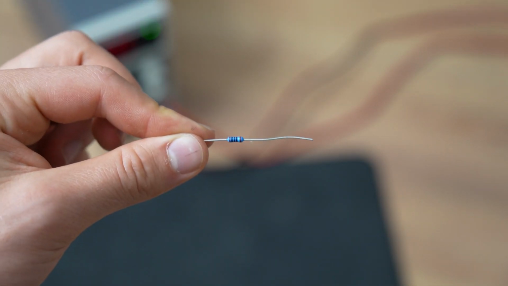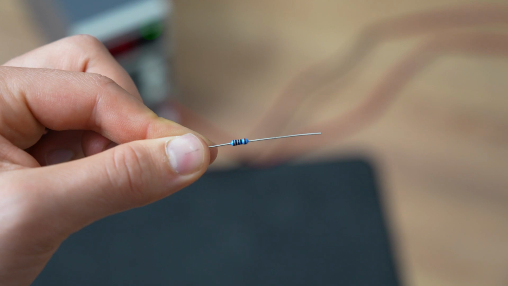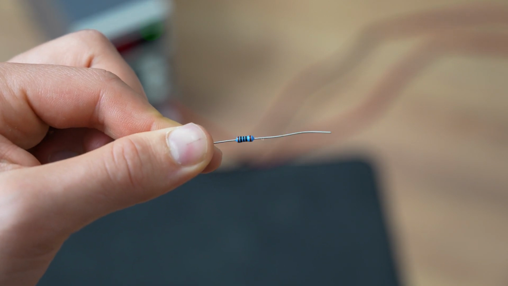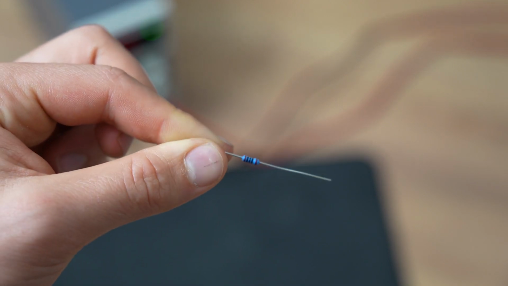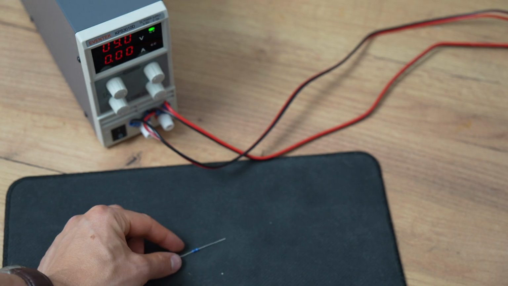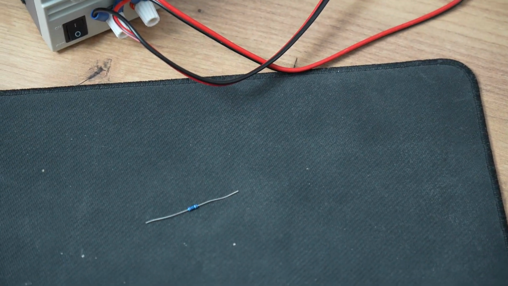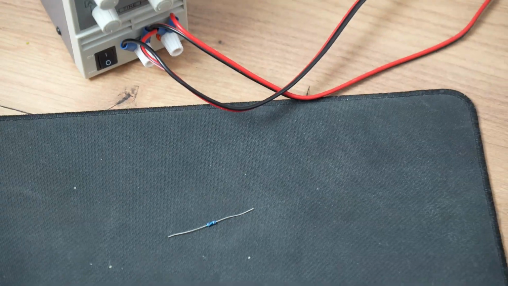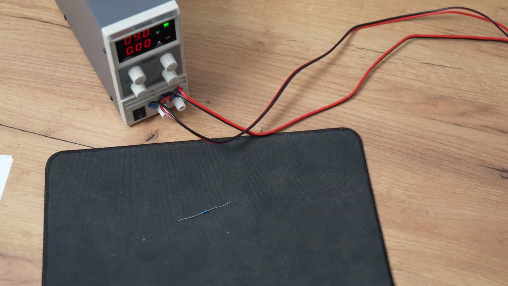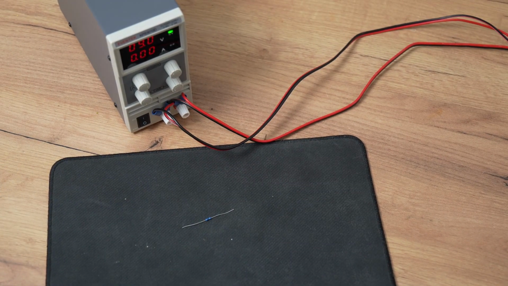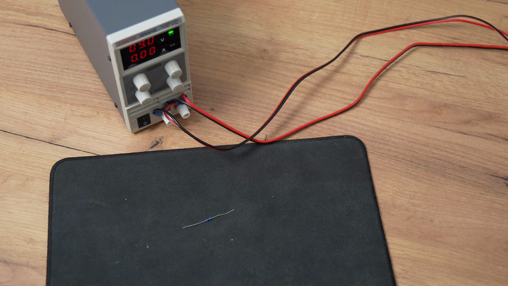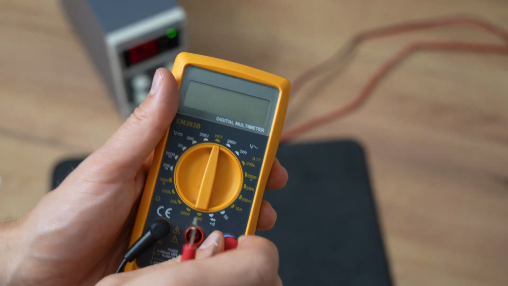Let's first orient the resistor so that the ring with the largest spacing is on the right. Then we have a brown ring, 3 black rings and another brown ring. The first 3 rings are the digits, in this case 1, 0, 0, while the 4th ring is the multiplier. In this case it is 10 to the power of 0, so we get a resistance value of 100 ohms with an accuracy of ±1% as defined by the last brown ring. Let's measure that with our multimeter.